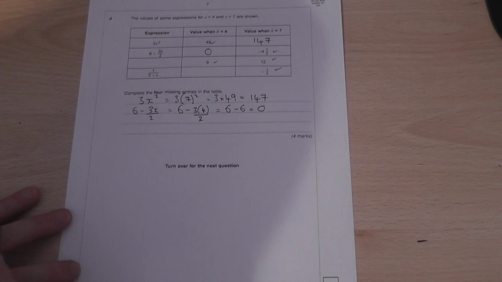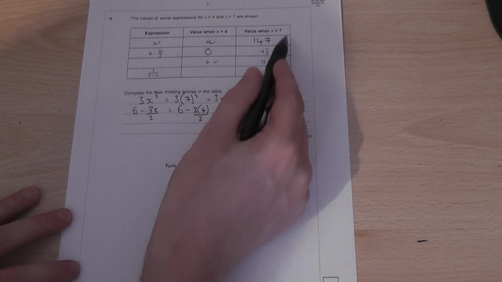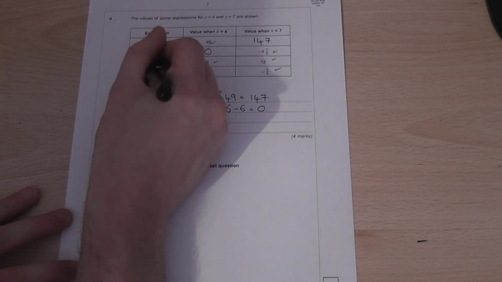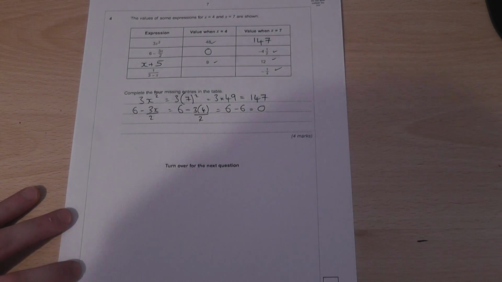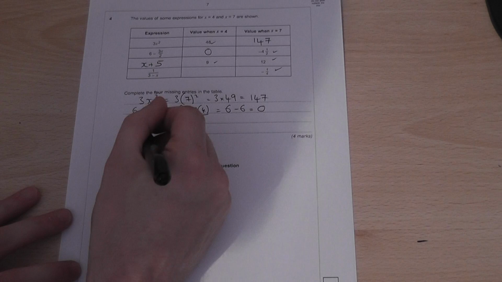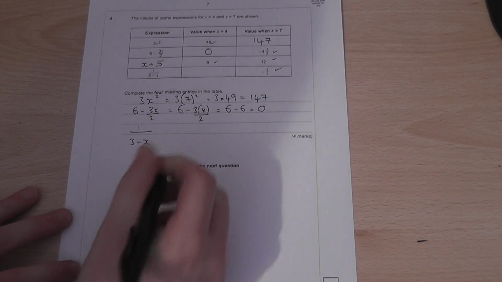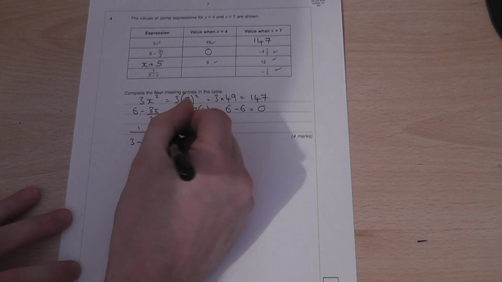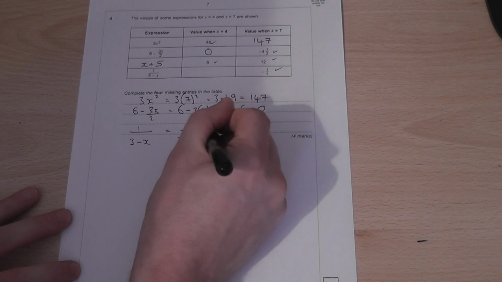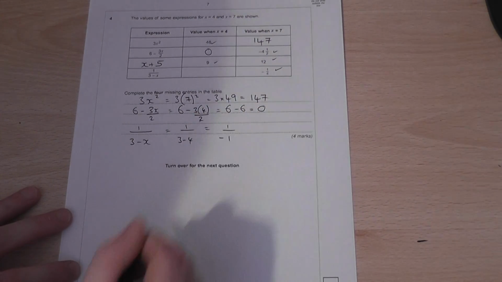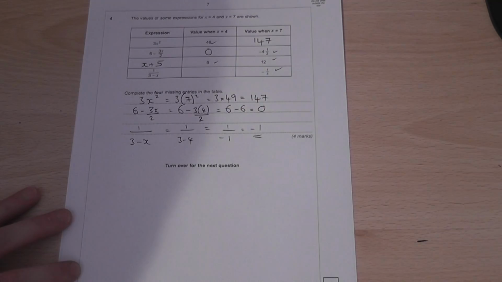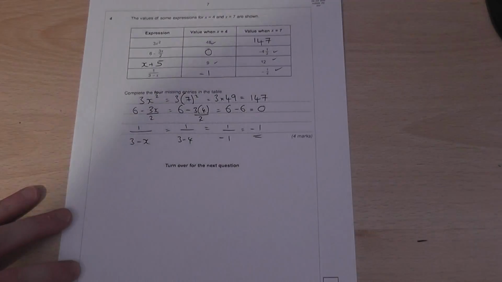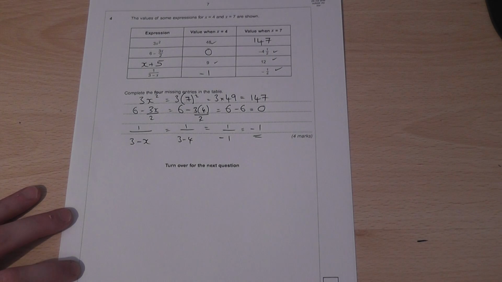What's the rule? Well, the rule is just adding 5. So therefore, the expression is just we add 5 to whatever x is. And the final one, 1 over 3 take away x. X is 4, so 3 take 4. Well, 3 take 4 is minus 1, and 1 divided by minus 1 is minus 1. So minus 1 goes in like so.